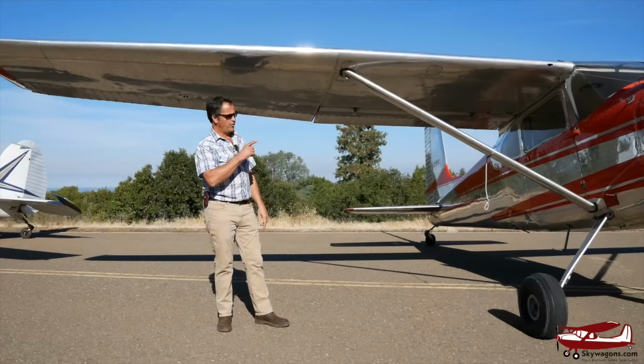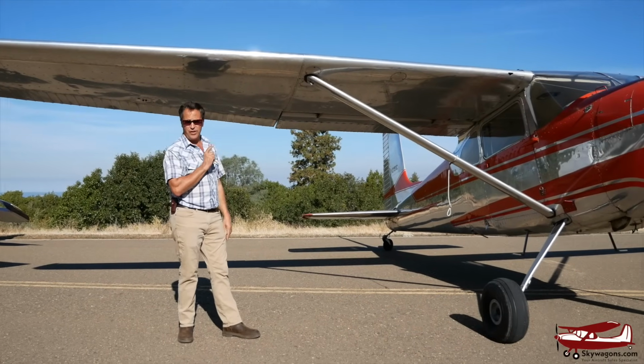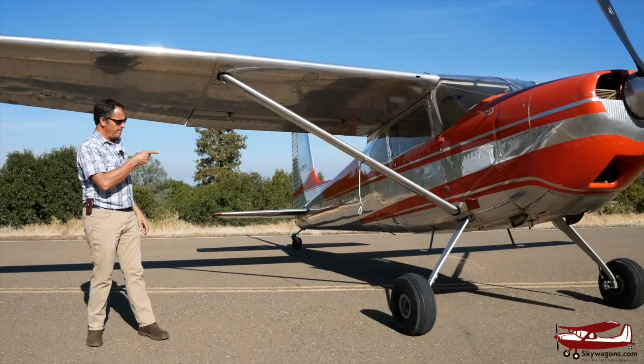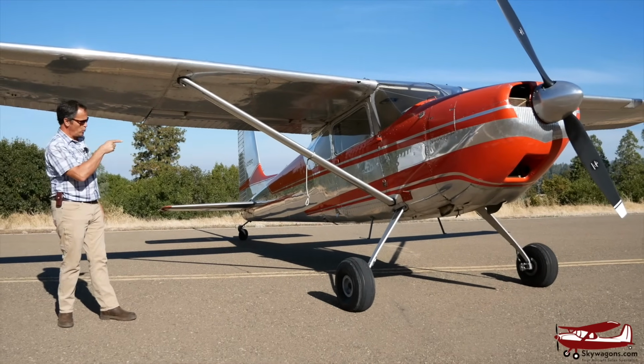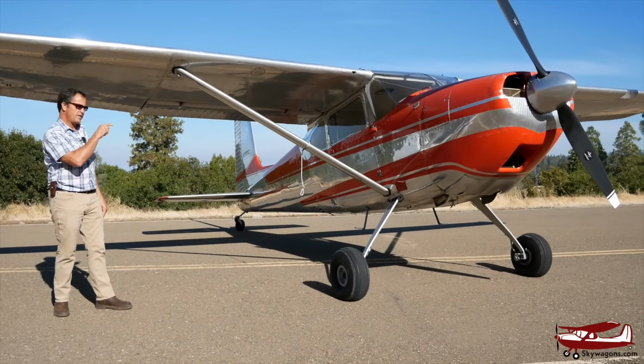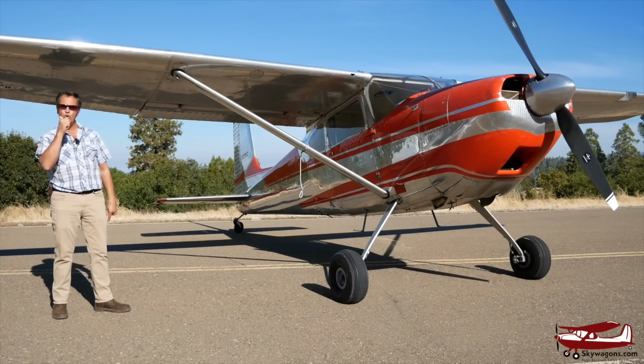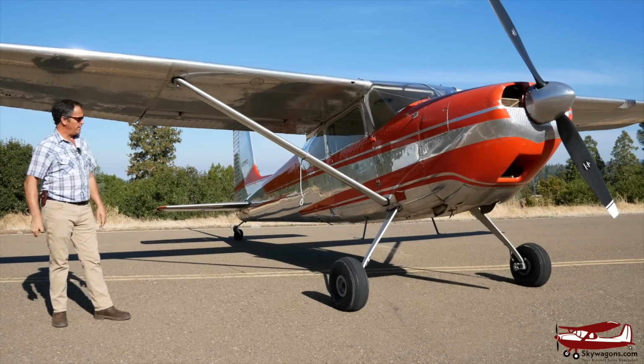a minute. So on the 180, this is a 53, that's a 52, this is a 53. Sorry, it isn't, it's a 54. Okay, this is a 54. 53s have no baggage door, this has a baggage door. So this is a 54, so it's 2 years newer than the 170.